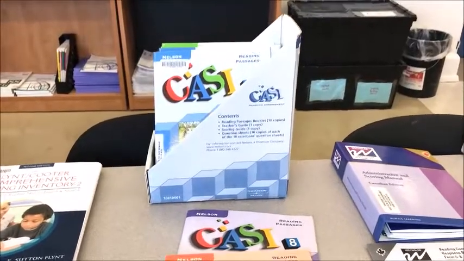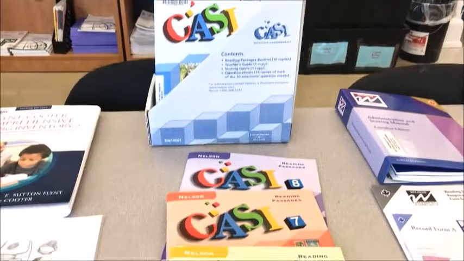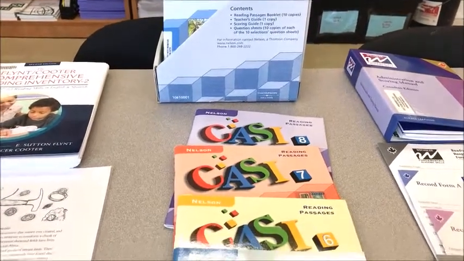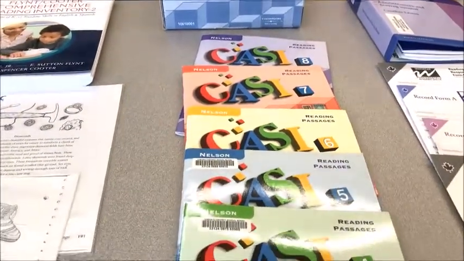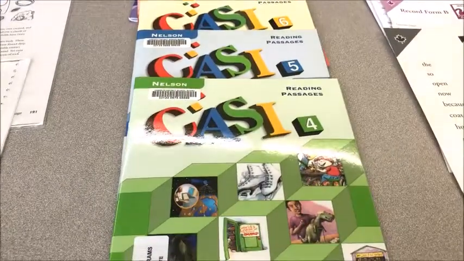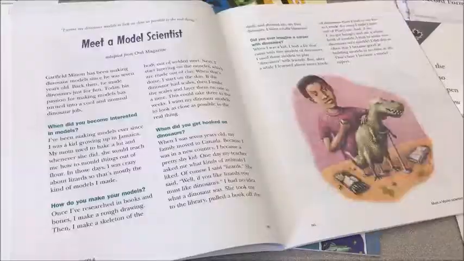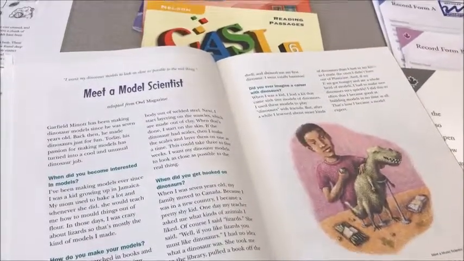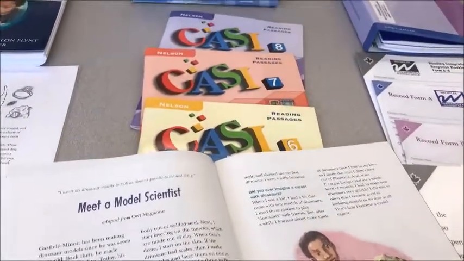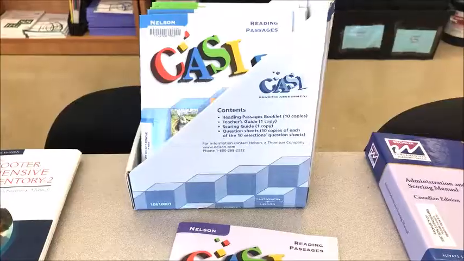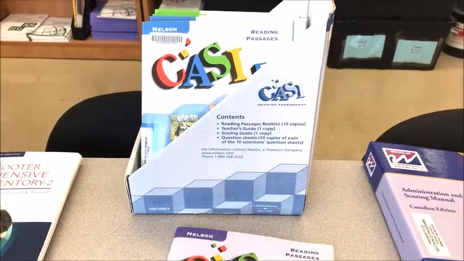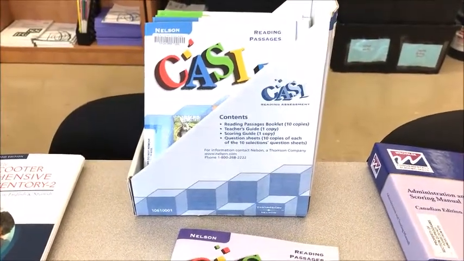Next up is the CASI assessment, and CASI stands for Comprehension, Attitude, Strategies, and Interests. So this assessment starts at grade 4 and goes up to grade 8. The CASI is a holistic assessment, and it has a variety of assessment tools. Not just a decoding and reading comprehension assessment. It goes deeper than that.